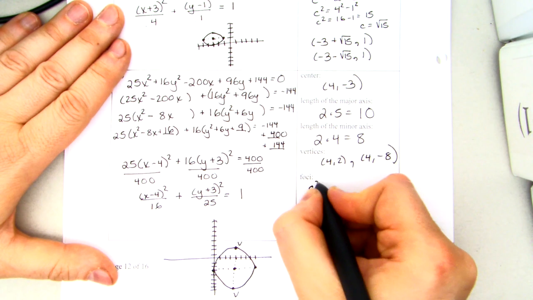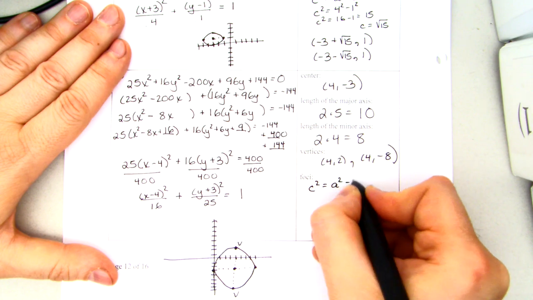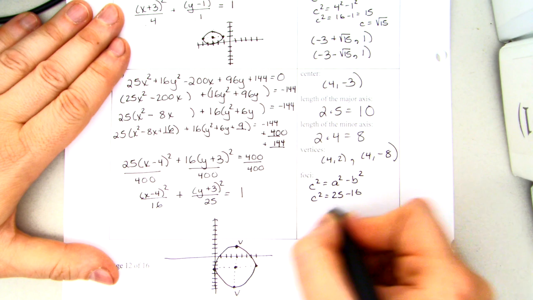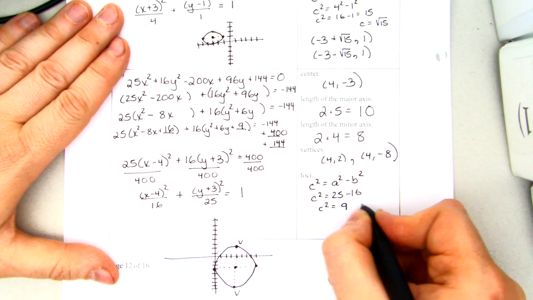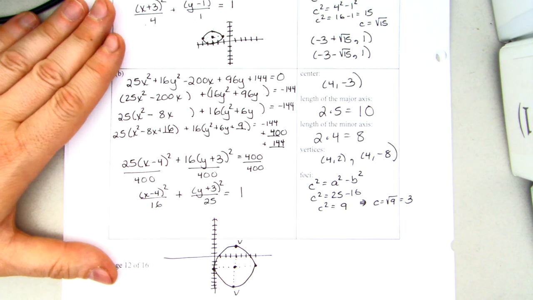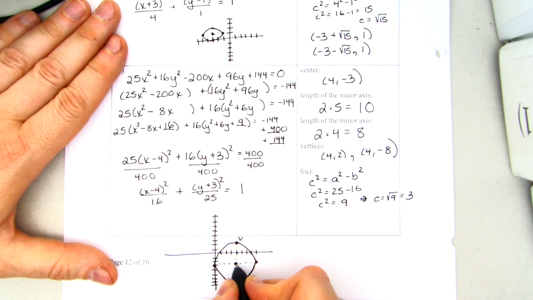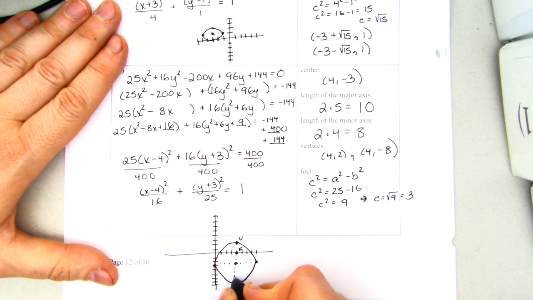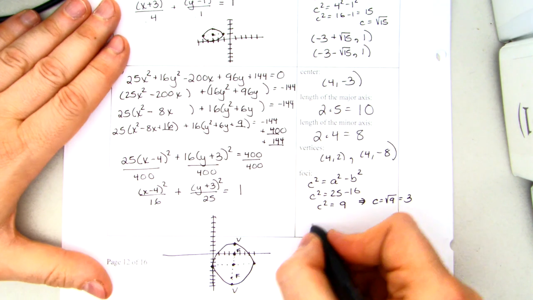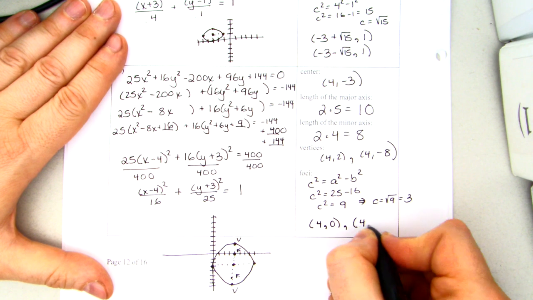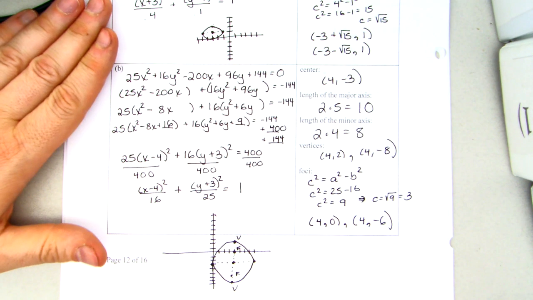The foci, c squared equals a squared minus b squared. C squared equals 25 minus 16. I think this is actually going to be really nice. C squared equals 9, which means c is the square root of 9. C is just 3. I need to go from my center 3 up and 3 down to get to my foci. Well, 1, 2, 3. One focus is there. 1, 2, 3. One focus is over there. My foci are at 4, comma 0, and at 4, comma negative 6.